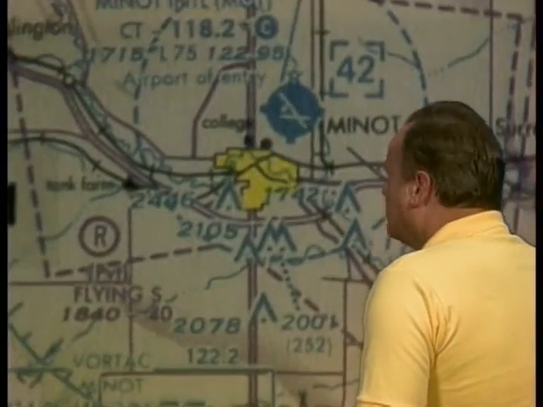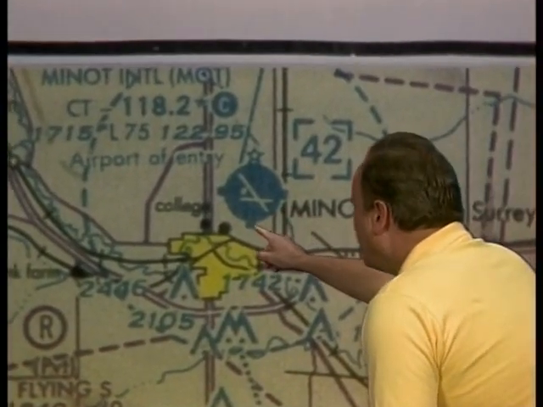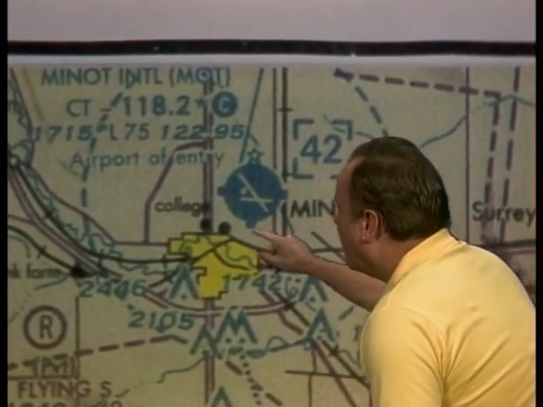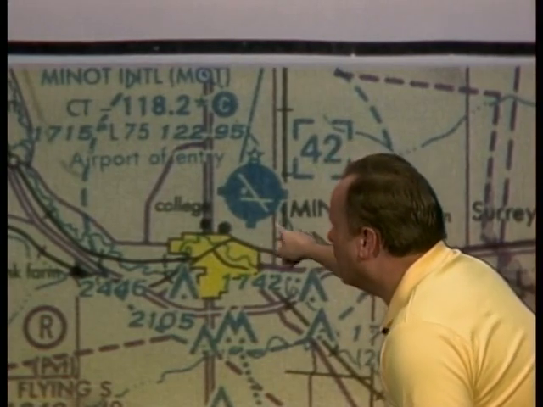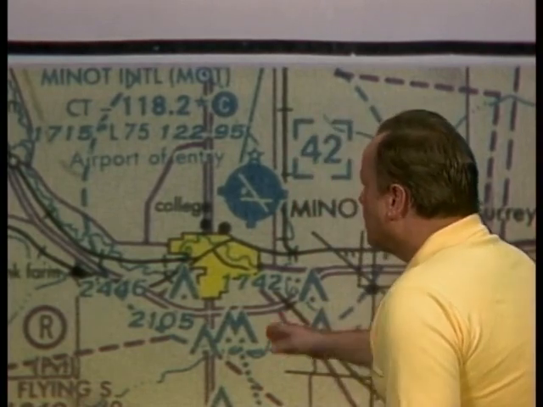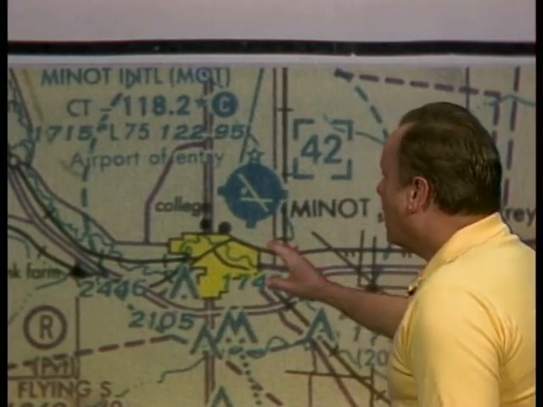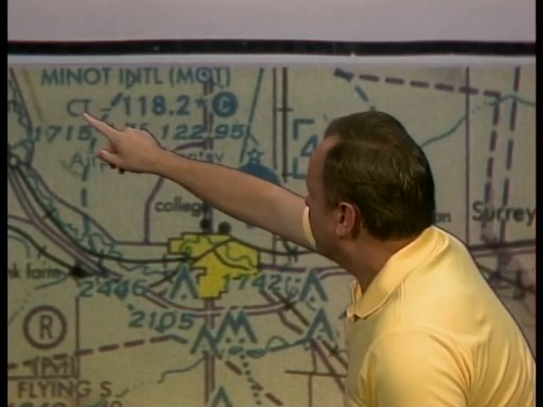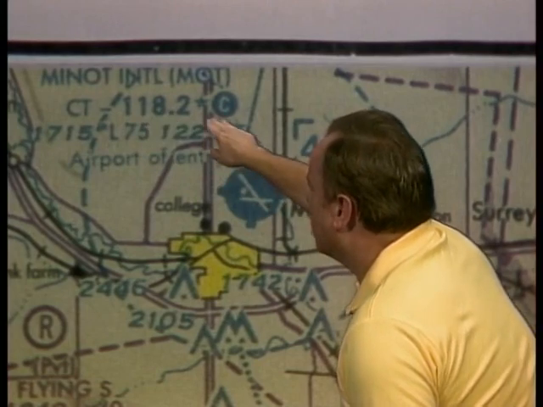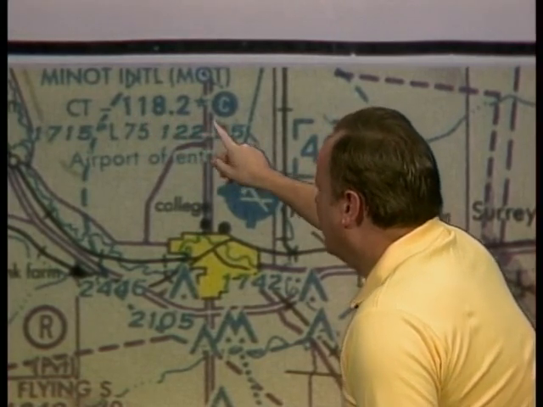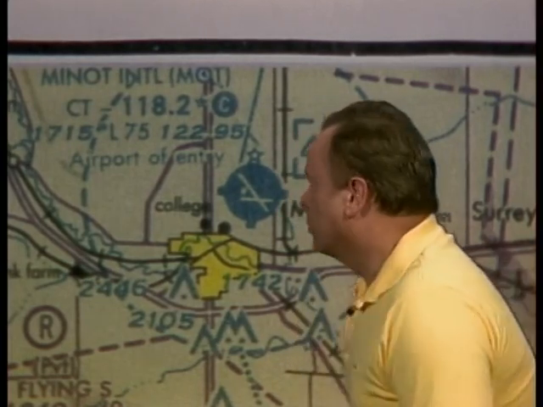Now let's take a look at Minot Airport. Up here at the top of the page is Minot Airport, and they do have those tick marks on the top and bottom and sides of the airport symbol. These little tick marks tell you the airport has fuel. Now, wait a minute. We have a new wrinkle here. The airport symbol is blue, not red. What does that mean? Well, the blue tells you they have a control tower, and the CT and a frequency up here tells you the frequency of the control tower. In this case, it's 118.2. That little star tells you the operation of the control tower is not continuous. It's not a 24-hour control tower.